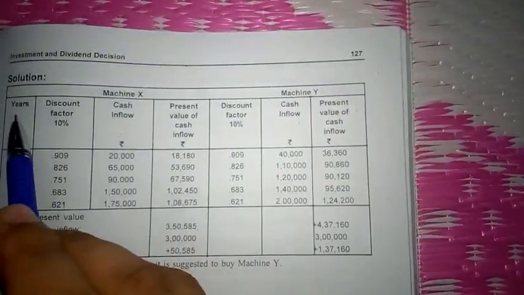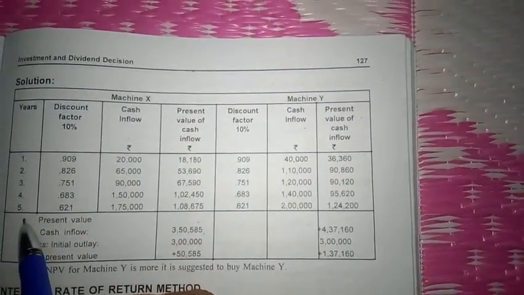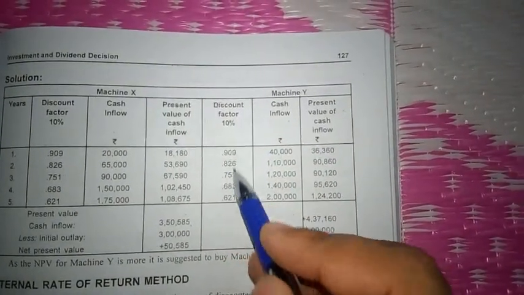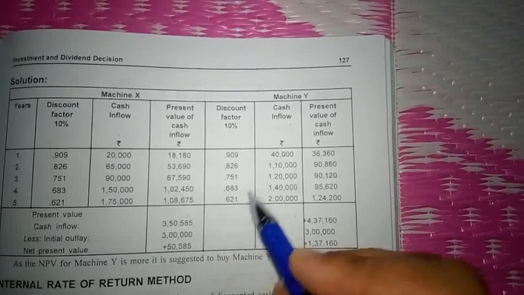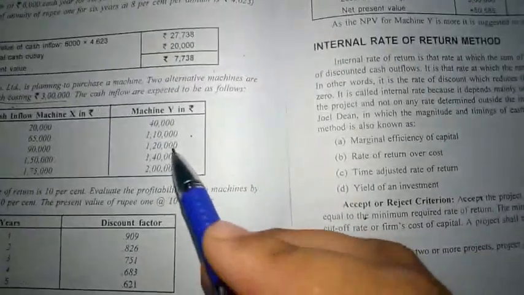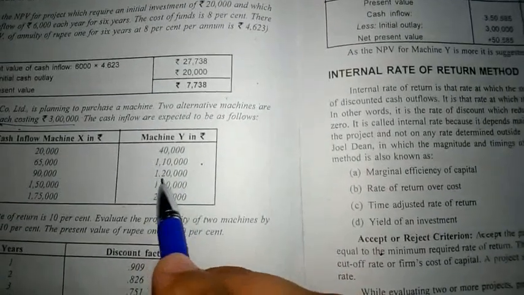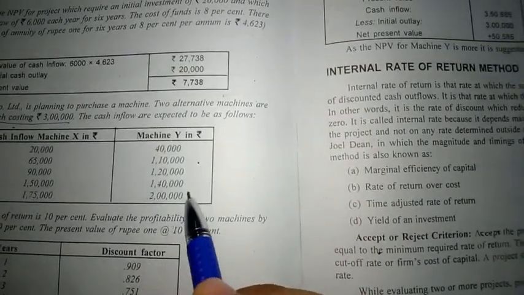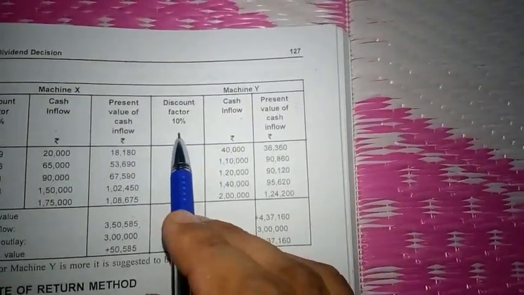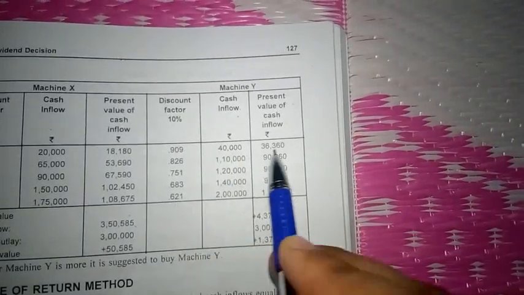In the same way we need to calculate for machine Y. Since the year is written here, there is no need to repeat that. Write the discount factor. Since it is 10%, the discount factor will also be the same. Then write the cash inflow for machine Y, which is given in the problem: 40,000, 1,10,000, 1,20,000, 1,40,000 and 2 lakh. Now multiply the discount factor with the cash inflow.